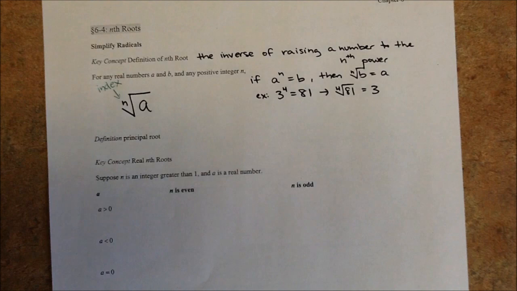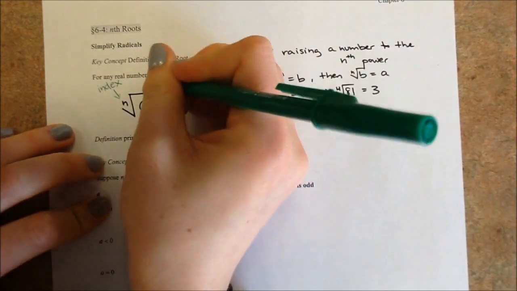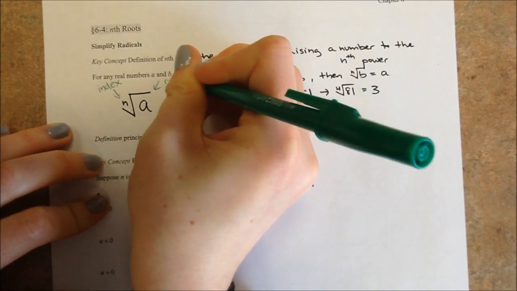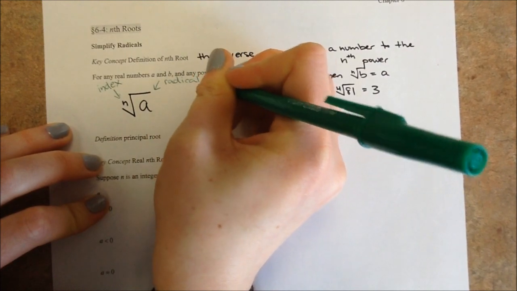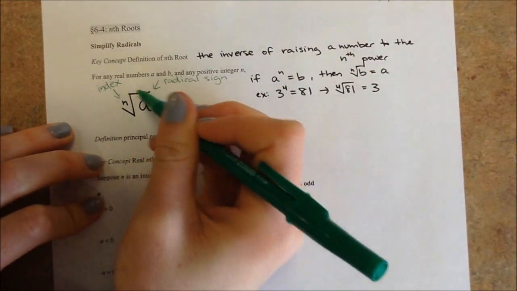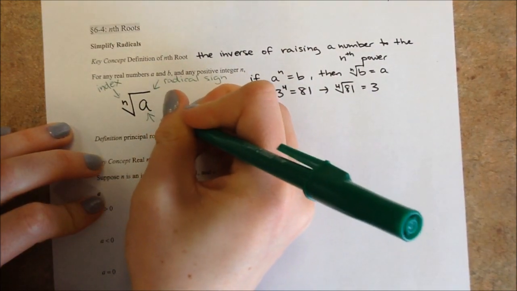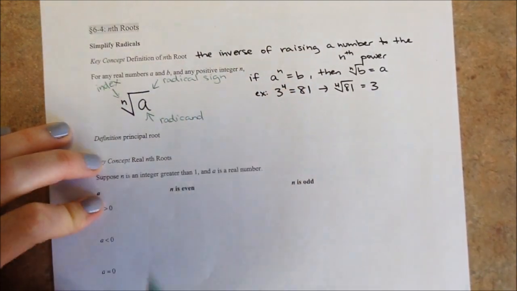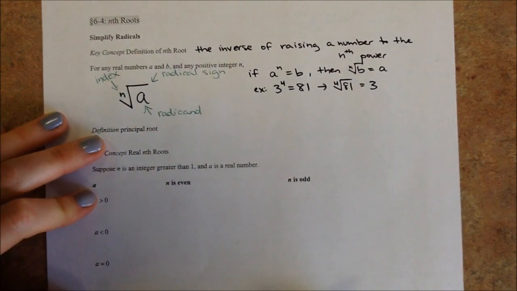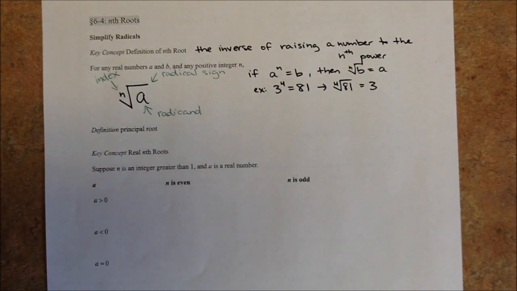You don't put a little 2 in there. Speaking of the radical sign, that's this weird bar-looking piece right here. And whatever's underneath the radical sign, we call that a radicand, which I mentioned in the notes yesterday. It's a stupid sounding word, but that's what it is. So just some notation there.